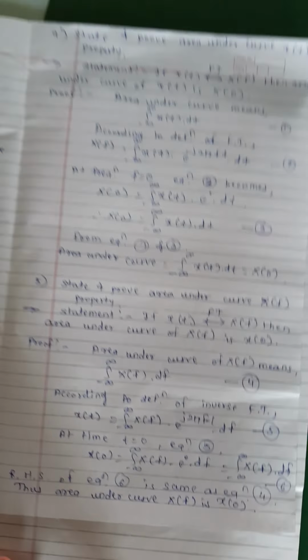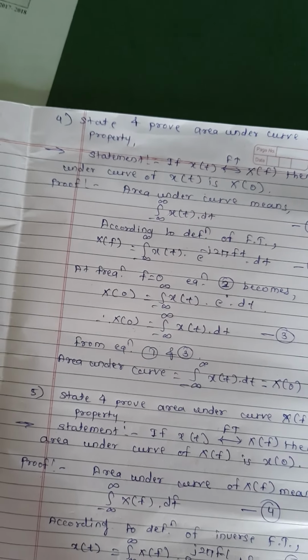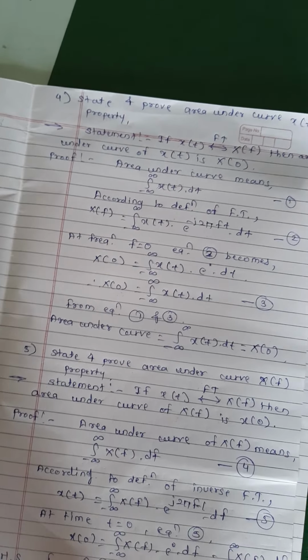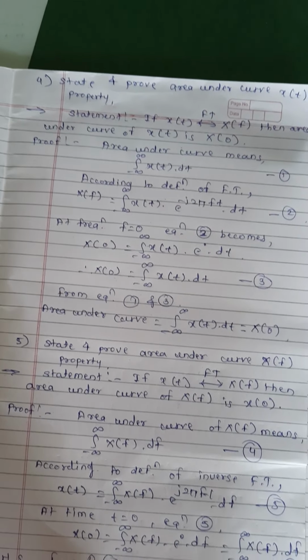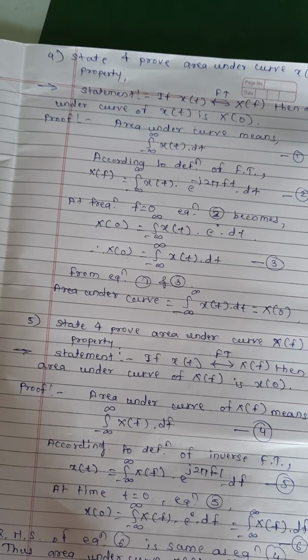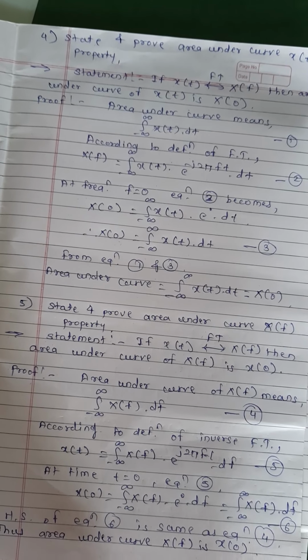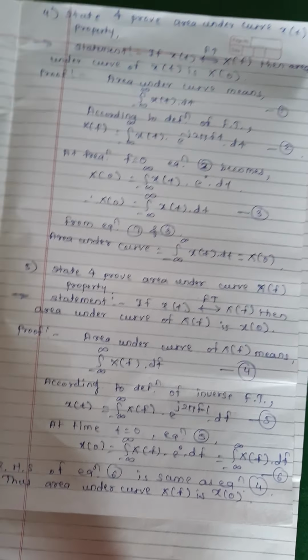So this is the area under curve x of t property and the area under curve x of f property. In this way we can prove both the properties.